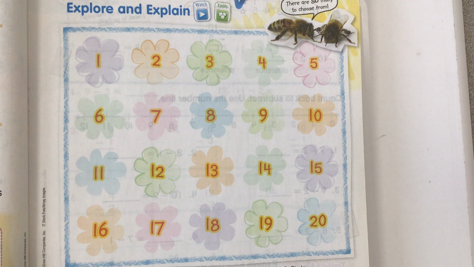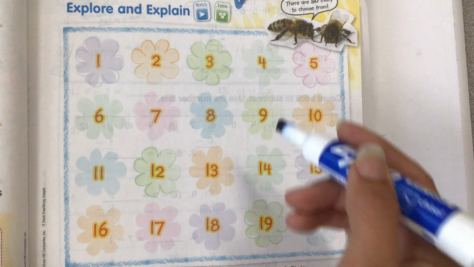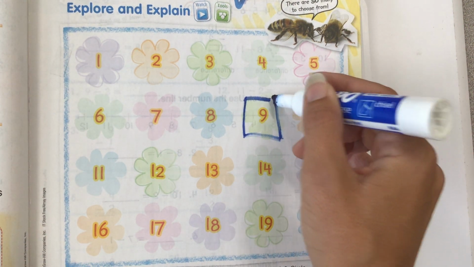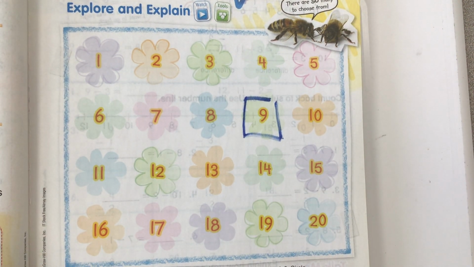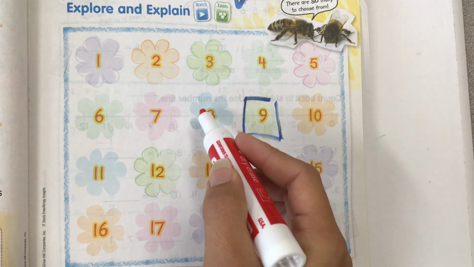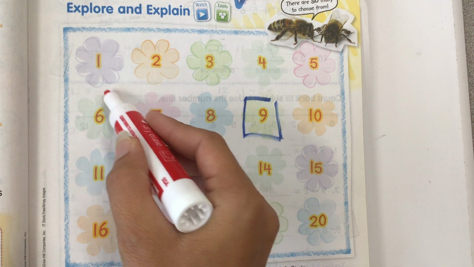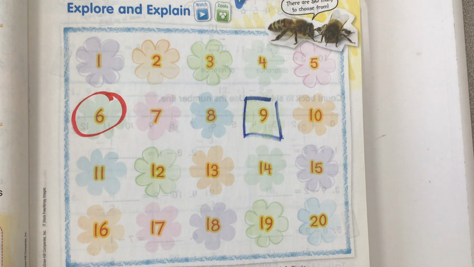Alright, boys and girls, we are in MyMath, second grade, page 49, and the directions say, draw a blue box around number 9. So I'm going to grab my blue and draw a blue box around number 9. Count back 3 and circle that number red. So I'm going to get my red, we're going to count back 3. 1, 2, 3. Circle that number in red.